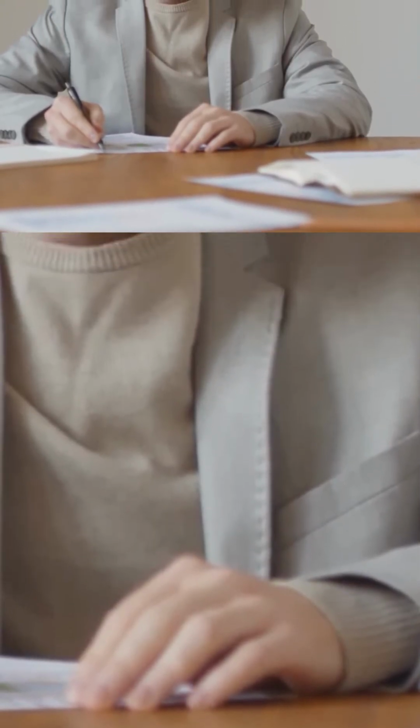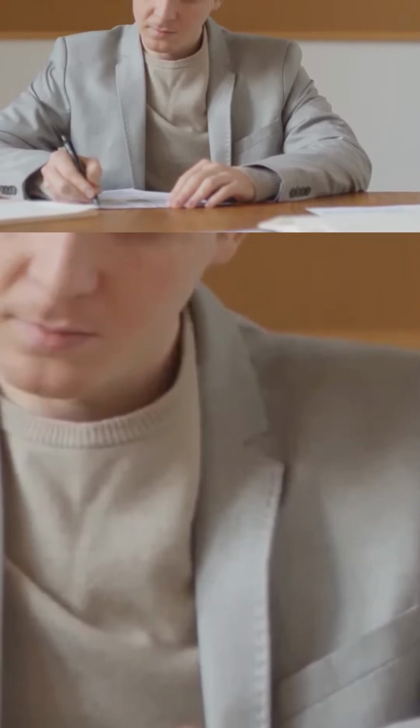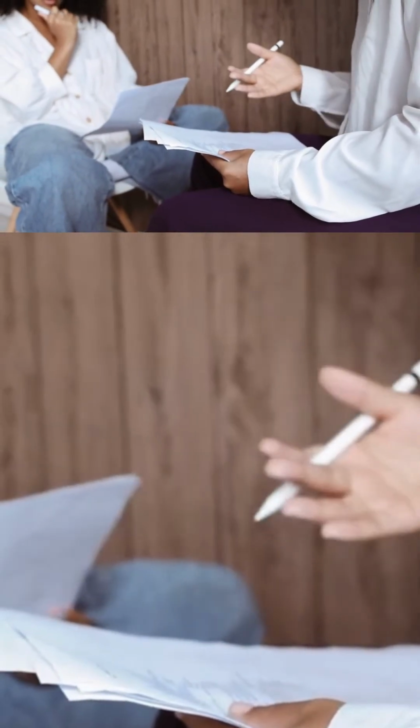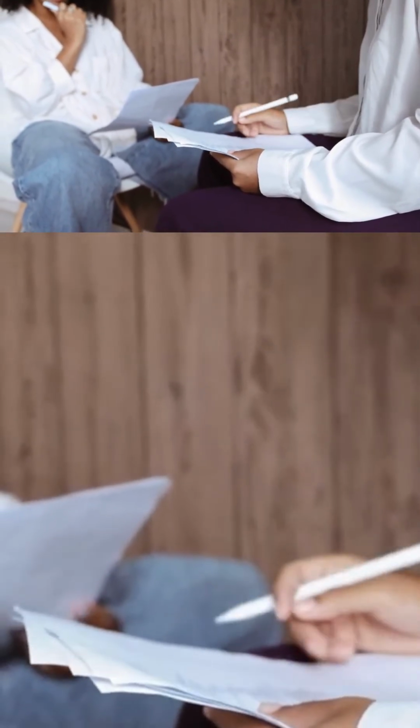Step 8. Review and update the plan regularly. Business and personal circumstances can change, so it's important to review and update your succession plan periodically. This ensures the plan remains relevant and effective in achieving your goals.